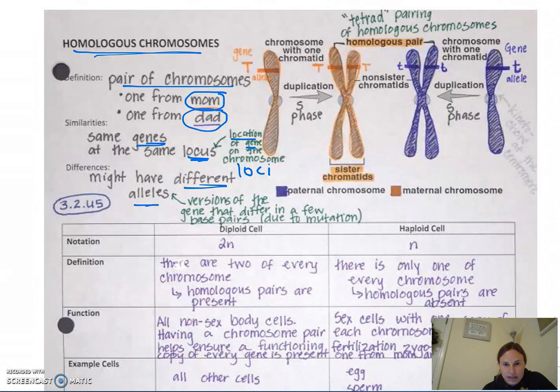Different alleles are the versions of the gene. And how do I get those different versions of the genes? It's due to the arrangement of the base pairs. So for example, in one chromosome, my base pairs might be arranged in a different way than in the other chromosome. So my As, Ts, Cs, and Gs are in a different order.